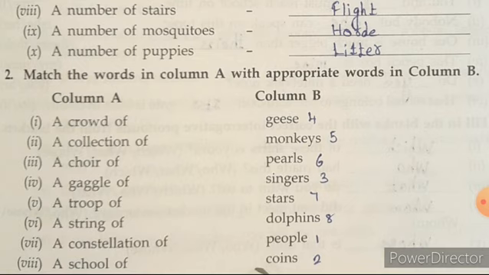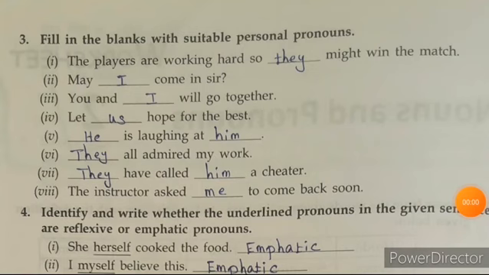Likewise, you have to match column A with column B. Here only the collective noun is mentioned. That is a noun that refers to a group of people, animals or things. The word group represents the collective noun.